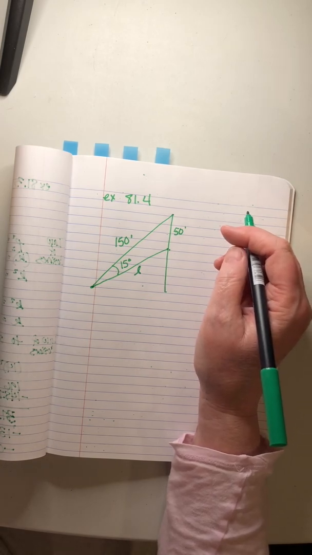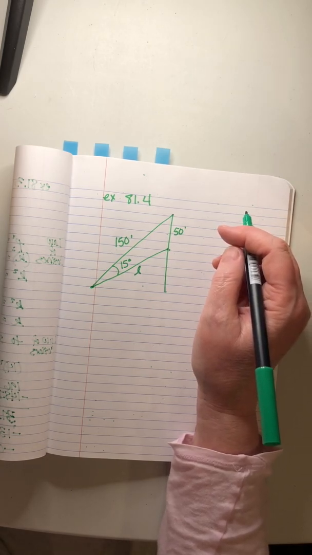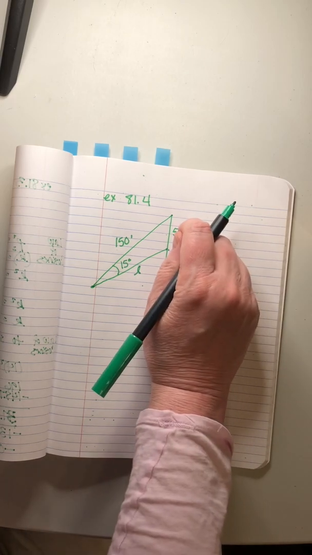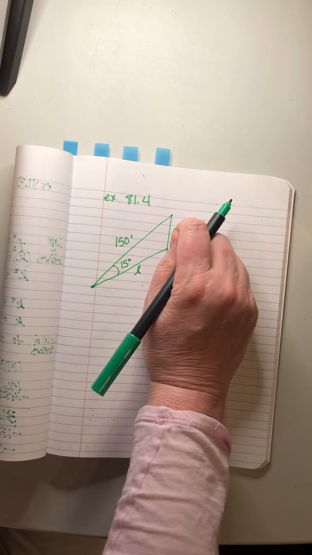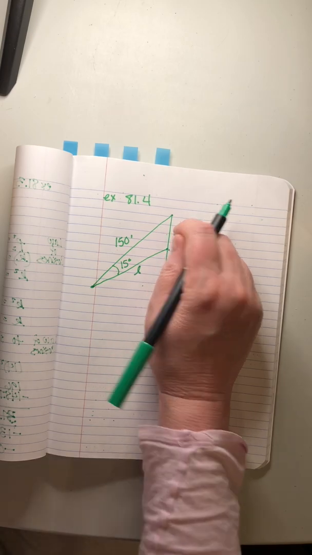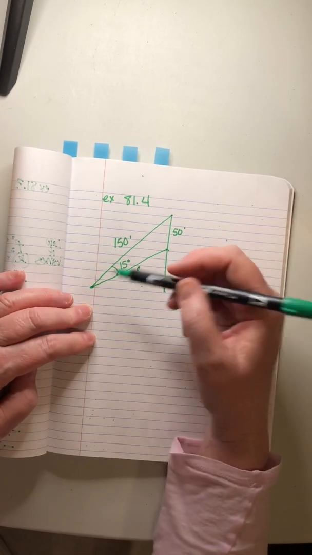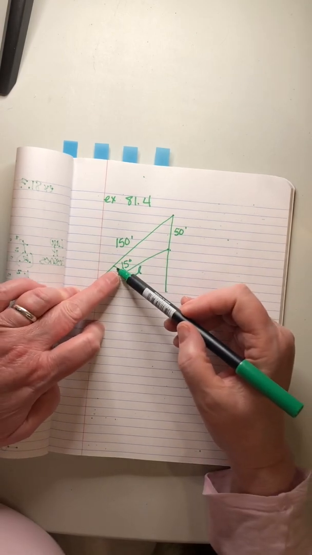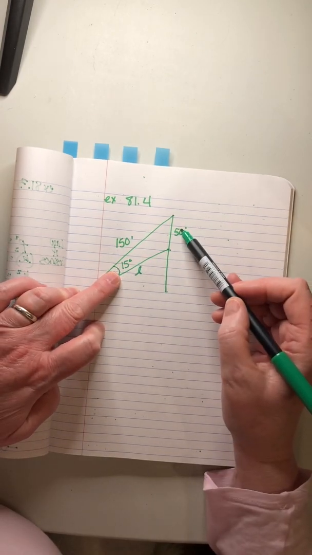So what we realize here is that it's hard because we have to just orient ourselves to this. Here's an angle and here's a side, right?